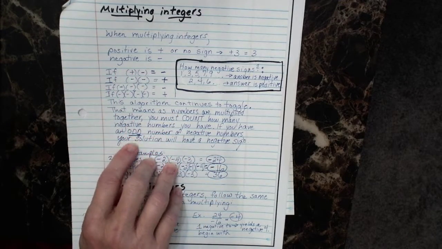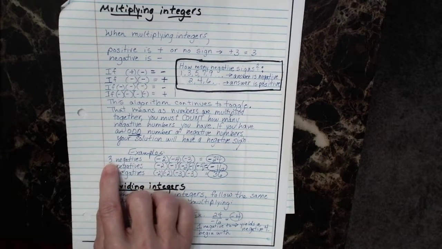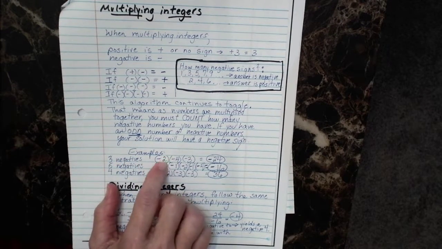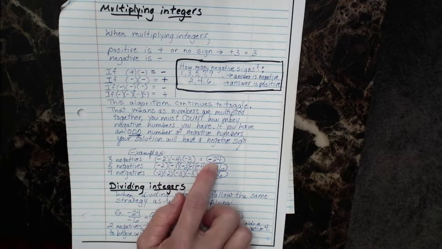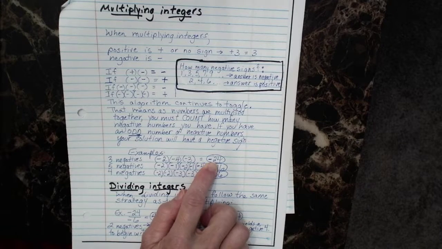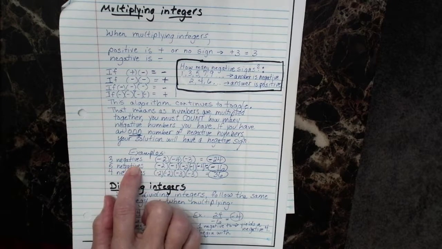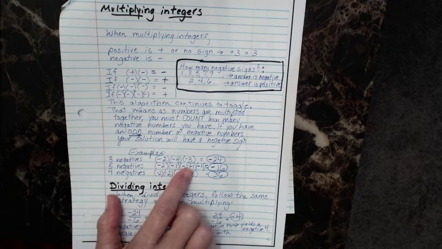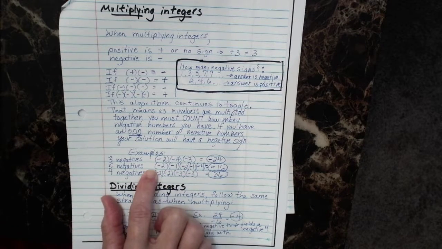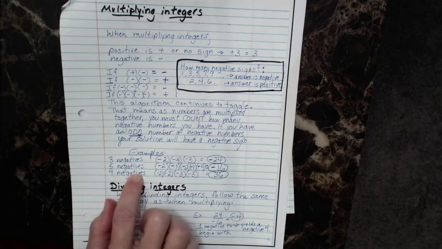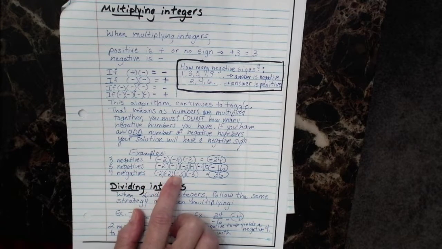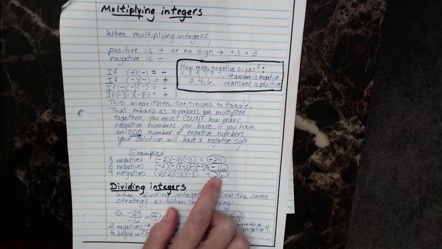Okay, let's move on. There are 3 negatives in this problem. Negative 2 times negative 4 times negative 3. Your solution will be negative. If you have 5 negatives, 1, 2, 3, 4, 5 negative signs in the problem, your solution will have a negative sign in the answer. If you have 4 negative signs, 1, 2, 3, 4 in your problem, your solution will be a positive answer.